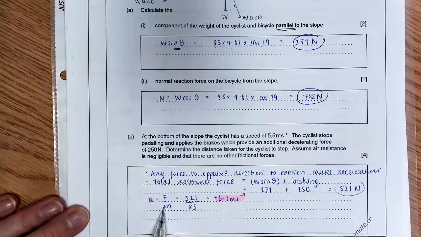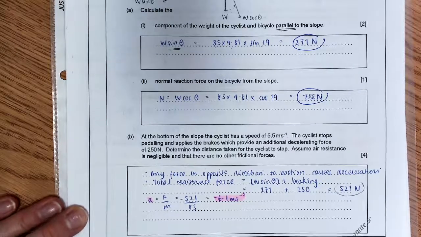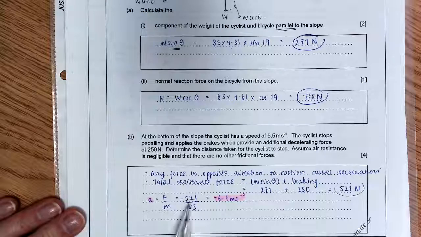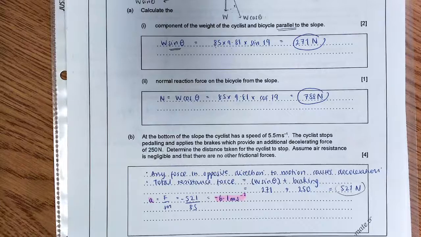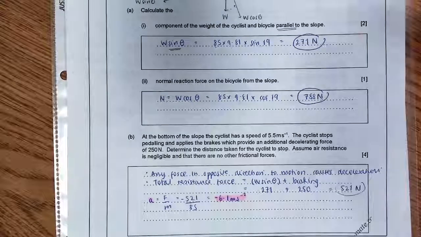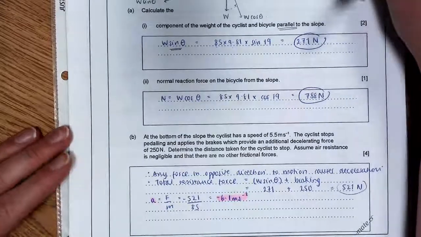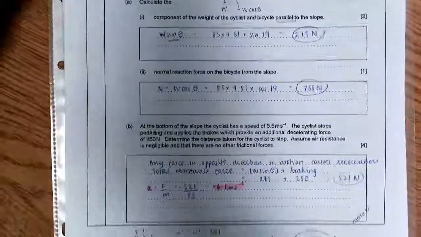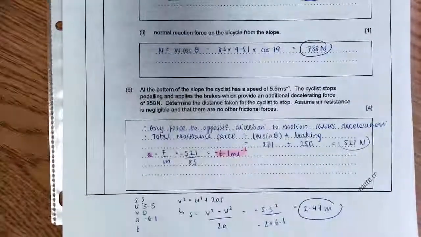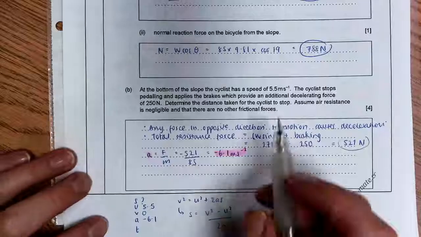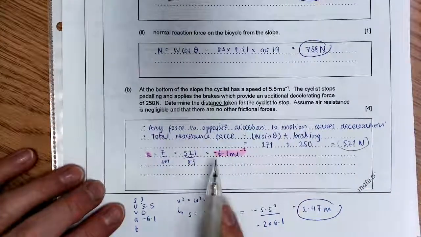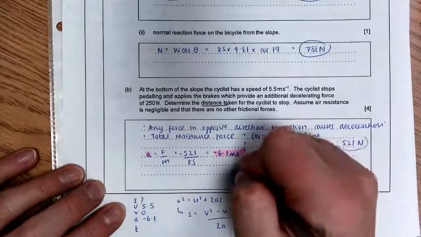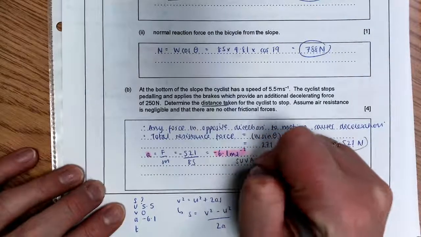We divide that by the mass to find the acceleration. Total force divided by the mass gives us our deceleration of 6.1 meters per second squared. That's not the finished answer though. That only gives us the acceleration. We were asked to find the distance taken for the cyclist to stop. So we now know that we've got a constant acceleration, so we can use suvat.